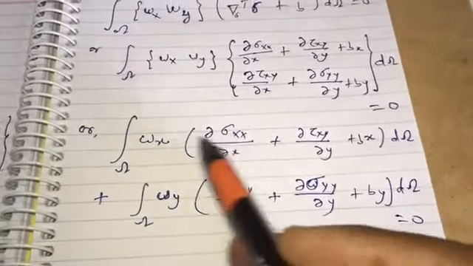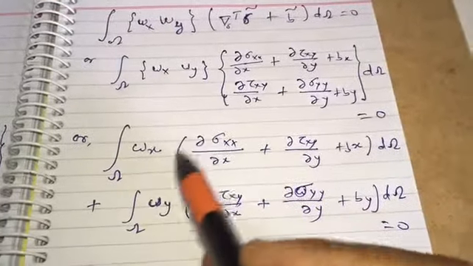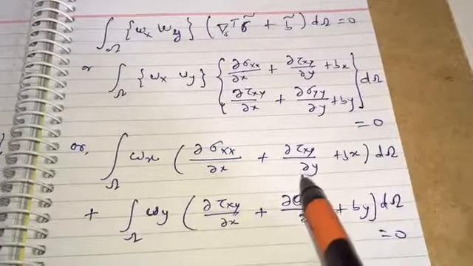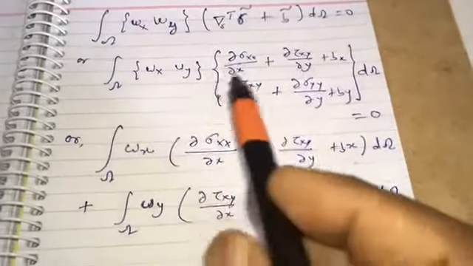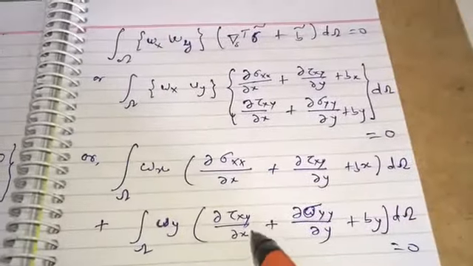So we have actually distributed the whole thing into two parts, which will look like this.